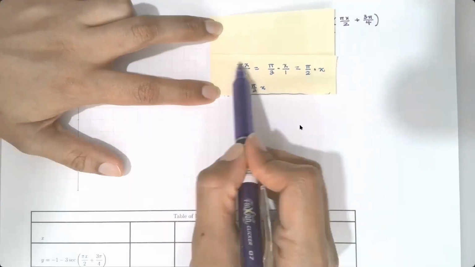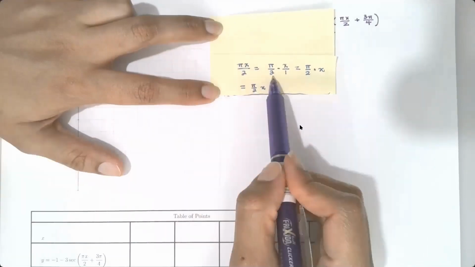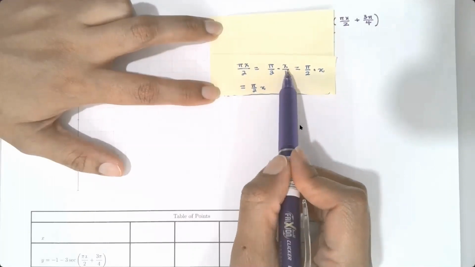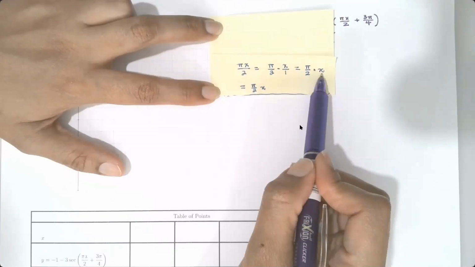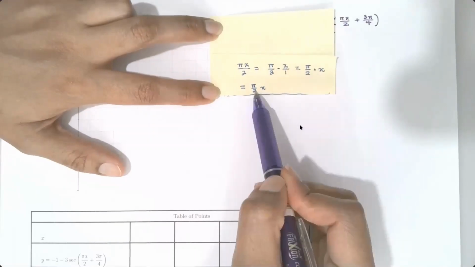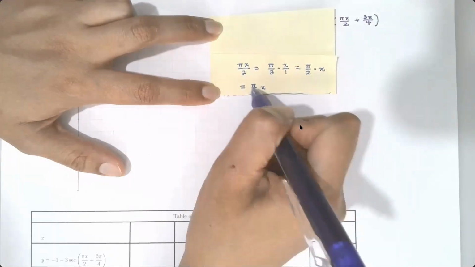The benefit is that x over 1 is the same thing as just x, so this is really pi over 2 times x. That lets us see that the coefficient of x is pi over 2.